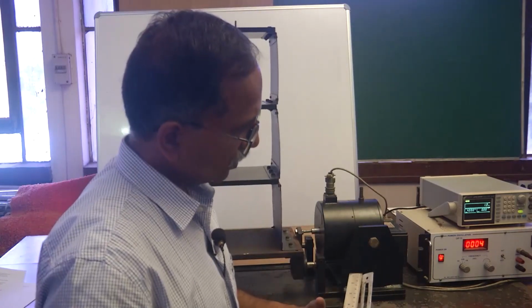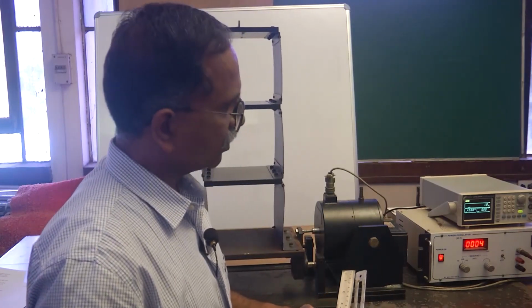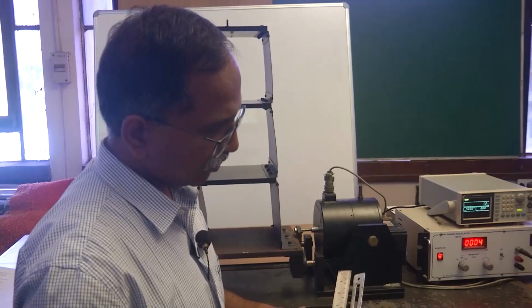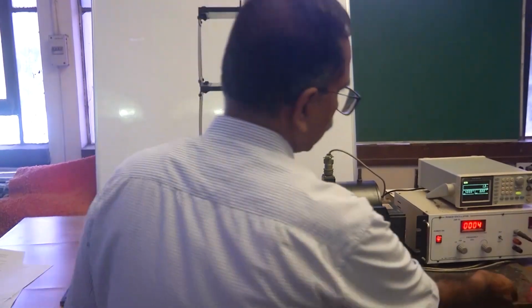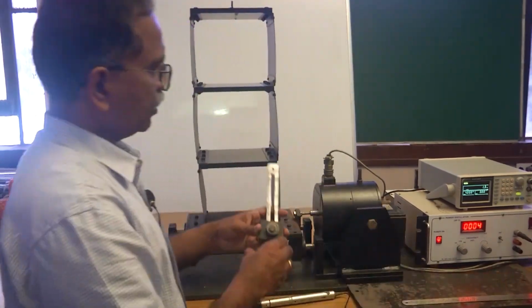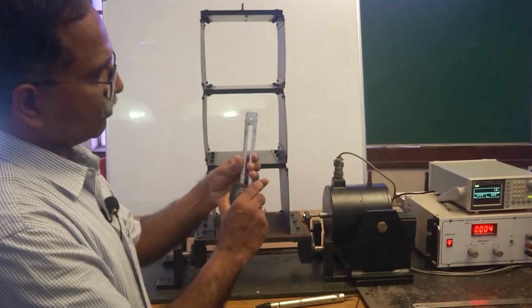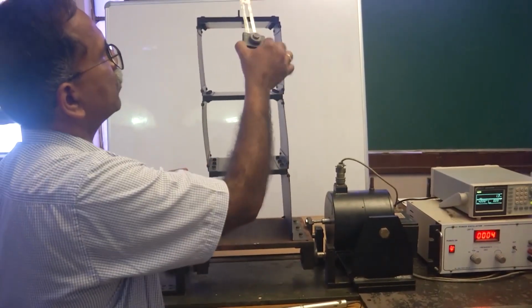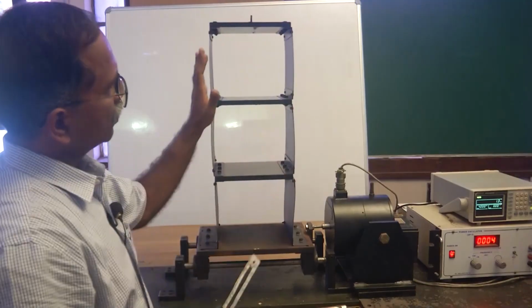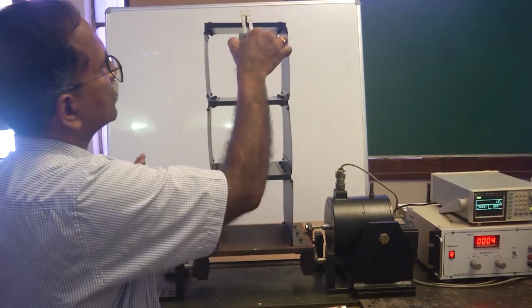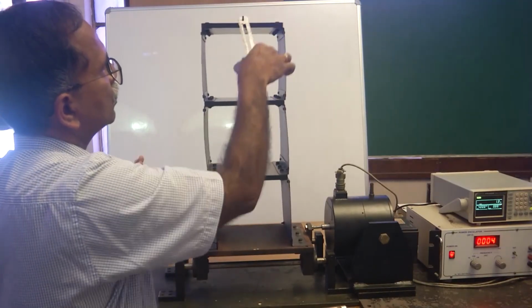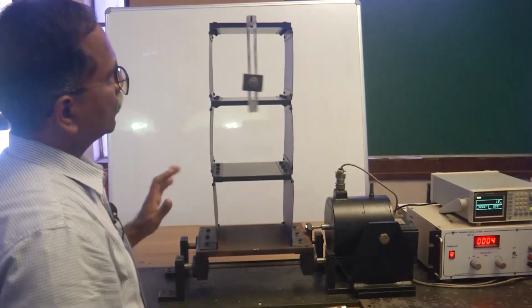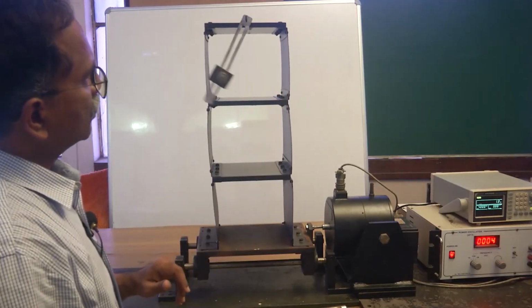So I am basically ensuring that the pendulum length is about 14.4 centimeters, and with that length, this pendulum should be able to absorb the vibration of the parent system.